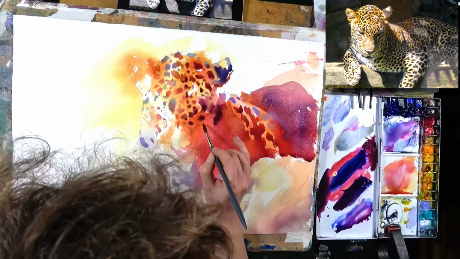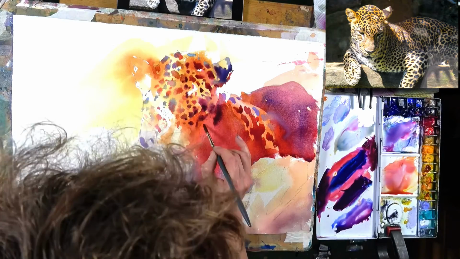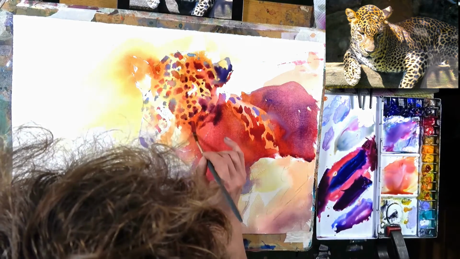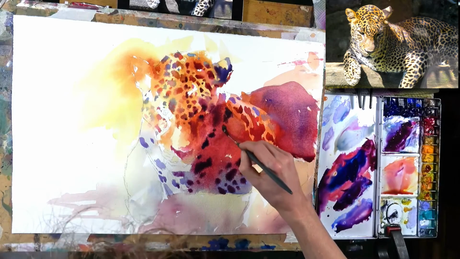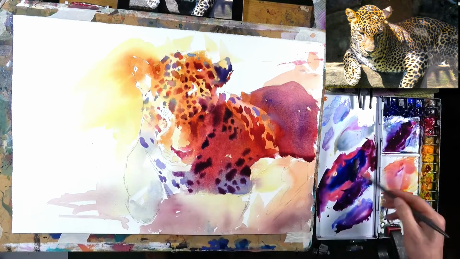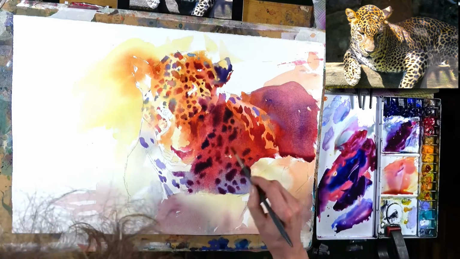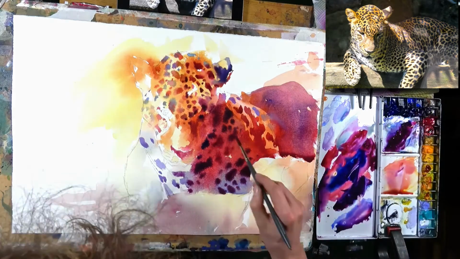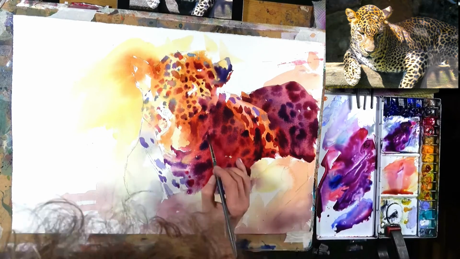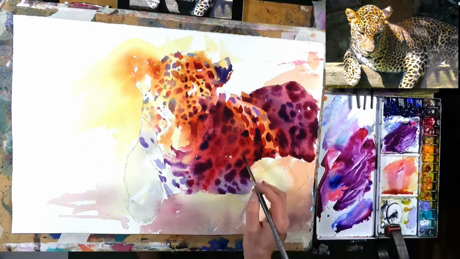So colour temperature is always relative, like it's relatively warm compared to the relatively cooler colours and tones in the light side. So now we're getting into the same principle as the zebra though. I've laid in the big shadow tone, it just happens to be over the top of some existing colour. Now whilst that's damp, I'm dropping in the markings.